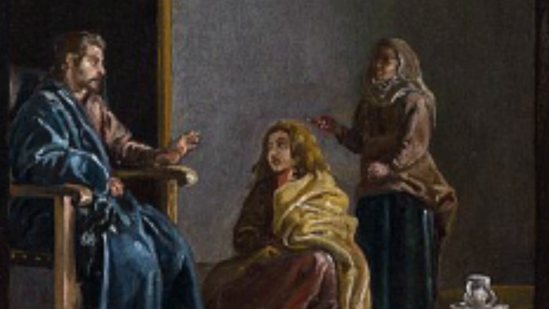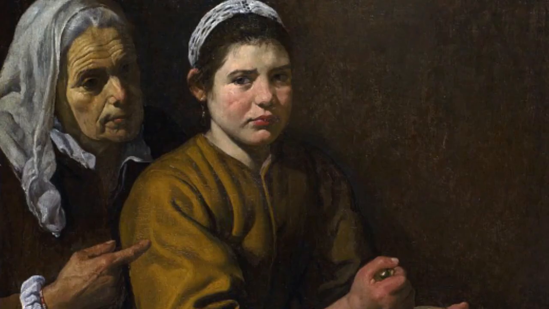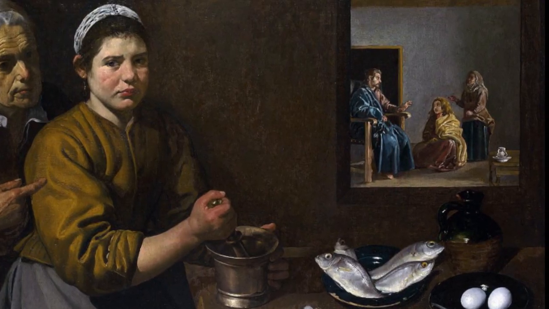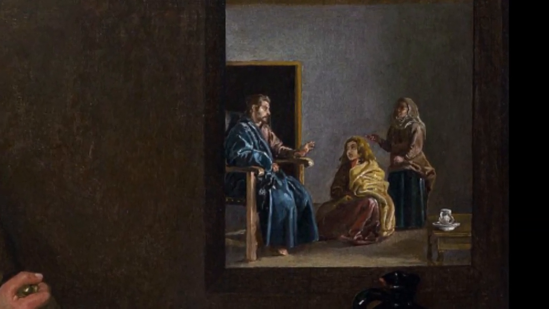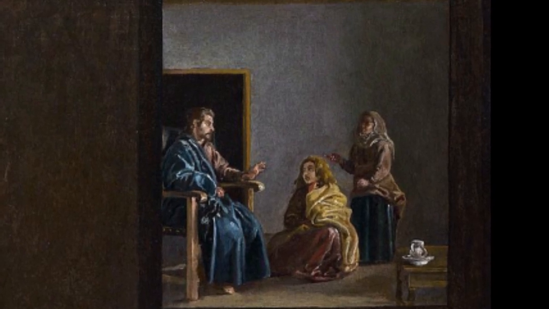When she complains to Christ that her sister didn't help her, he admonishes her, "Martha, Martha, you are worried and upset about many things, but only one thing is needed. Mary has chosen what is better, and it will not be taken away from her." With the two women in the foreground, it is not entirely clear who is who, and therefore the interpretation of the painting is ambiguous. It seems at first glance that the two women in the background speaking to Christ are Martha and Mary, with Christ gesturing at Martha as he speaks the lesson to her.